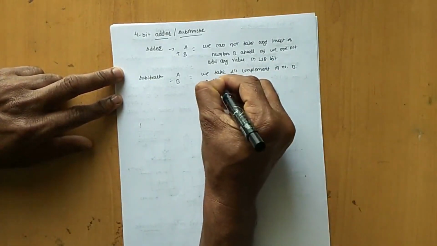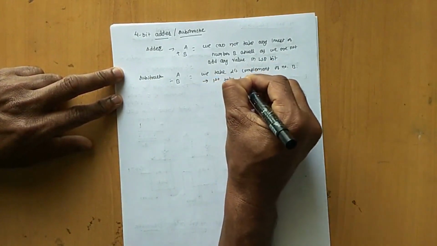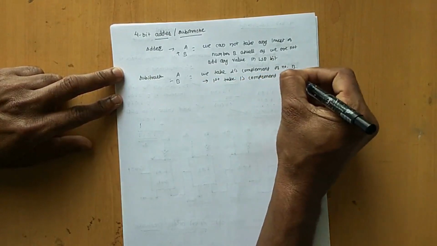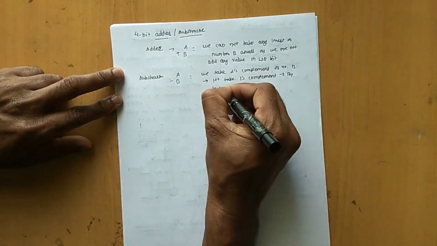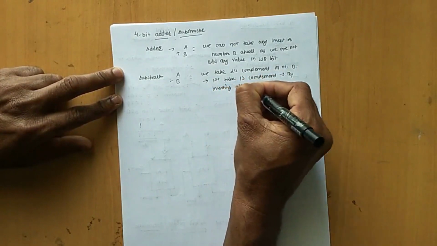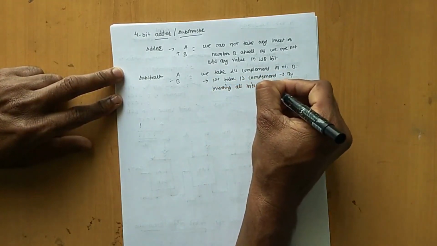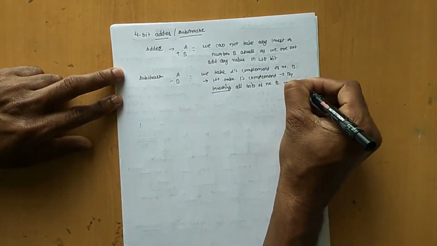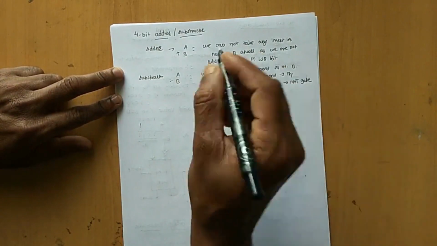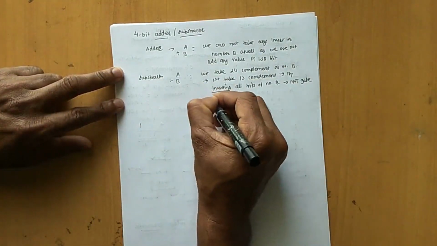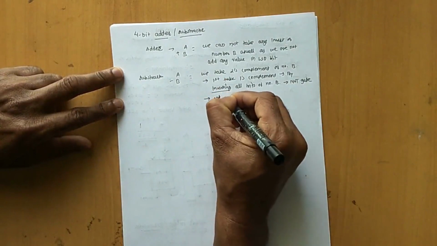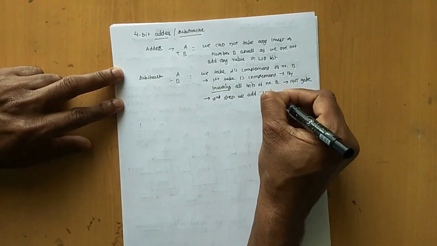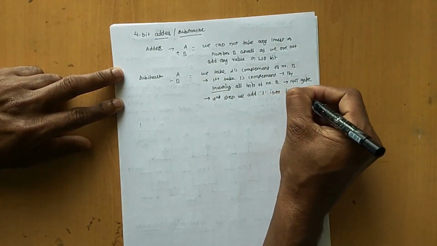First take the 1's complement. How do we take the 1's complement? By inverting all bits of number B, and for inverting we use a NOT gate. Then, as the second step, we add 1 into the LSB.